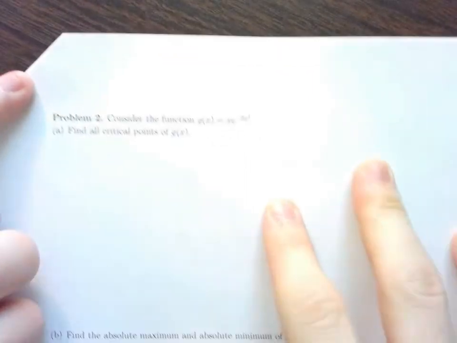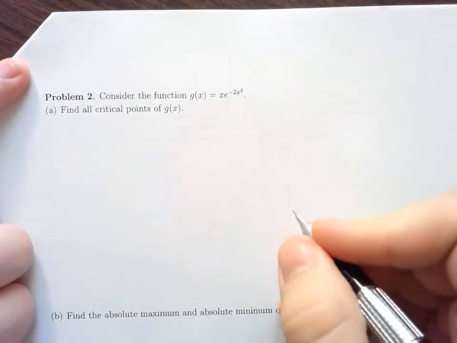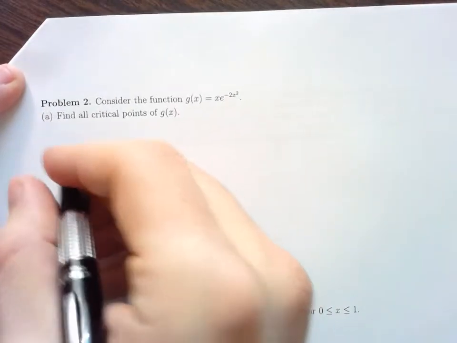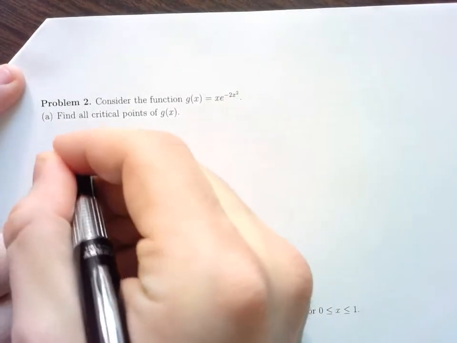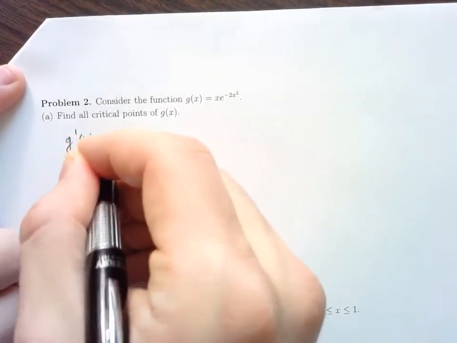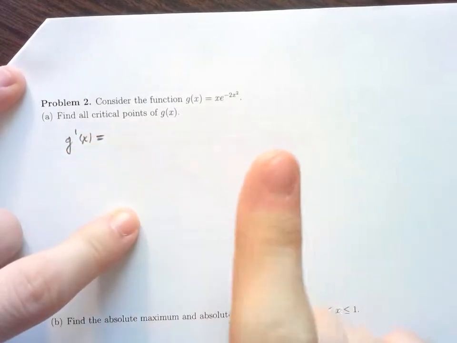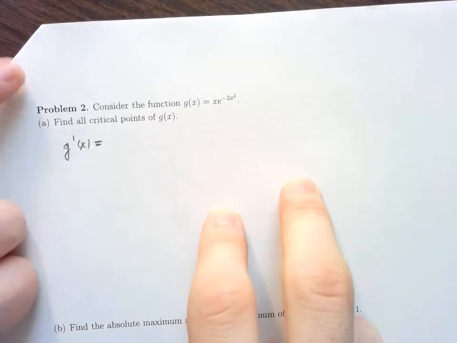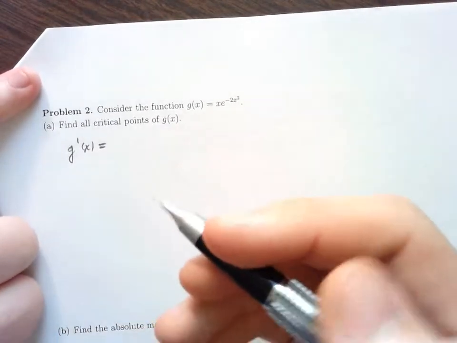For this one, we have something similar, right? We're given a function, and first we're asked to find all the critical points. So we're going to do the same thing, right? We're going to take the derivative g prime, and we're going to see where it's undefined and where it has zeros. Those are going to add up to being all of our critical points.